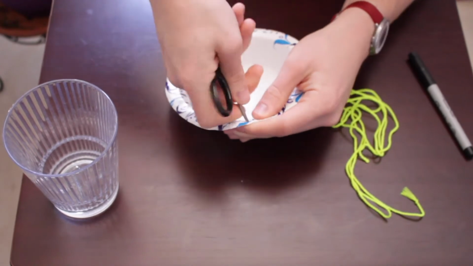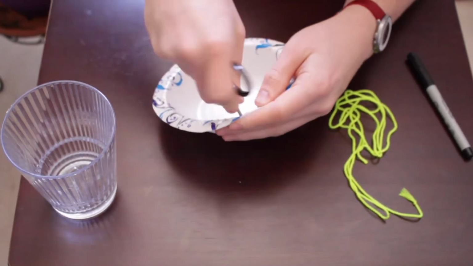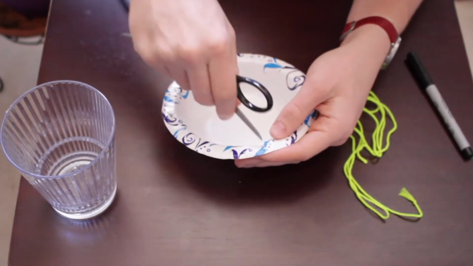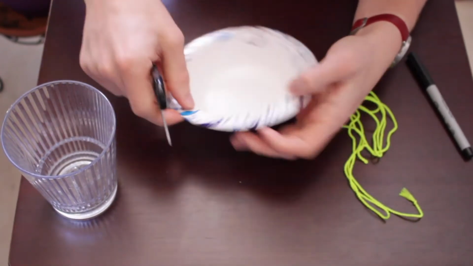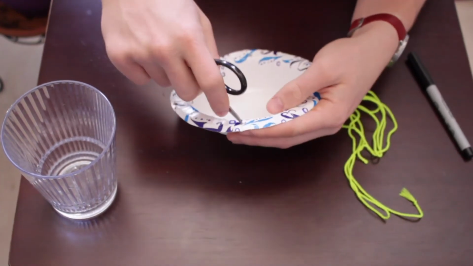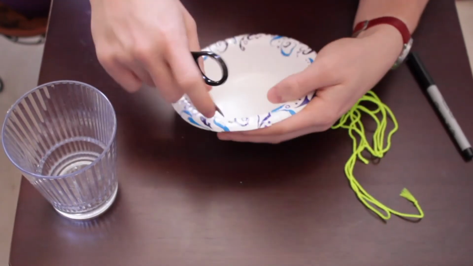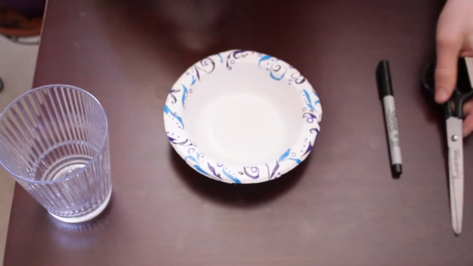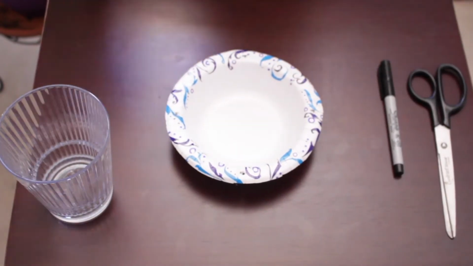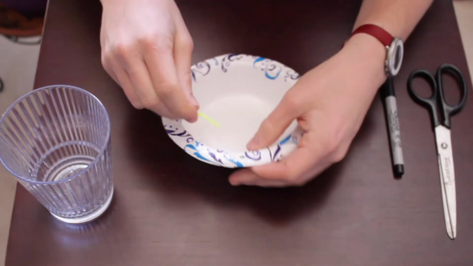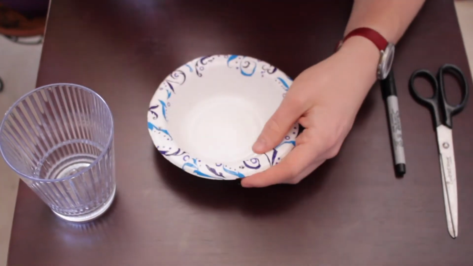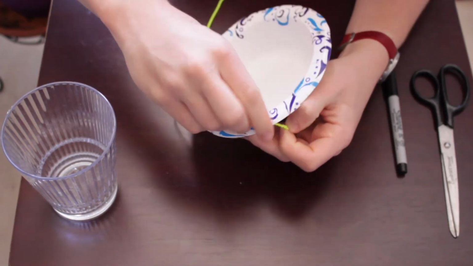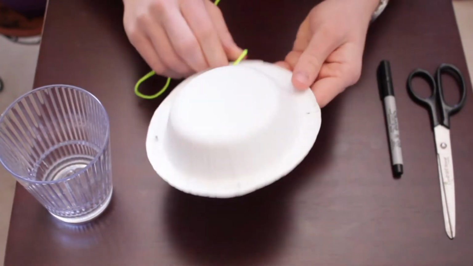Oops. It's all good though. So we got some of our holes. Oh, make that one a little bit better. That one good. This one good. This one good. So now we're going to take our string and we're going to put it just right through here. And then our next hole, we're going to bring it on up.